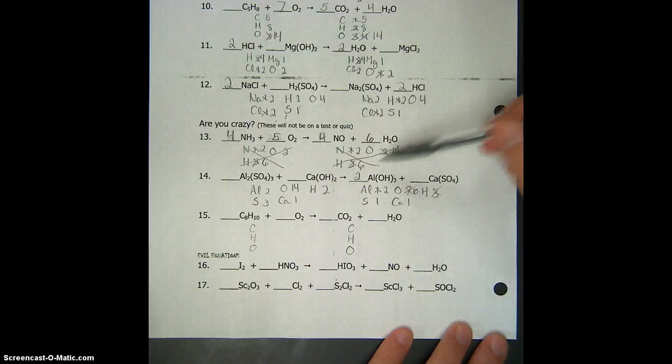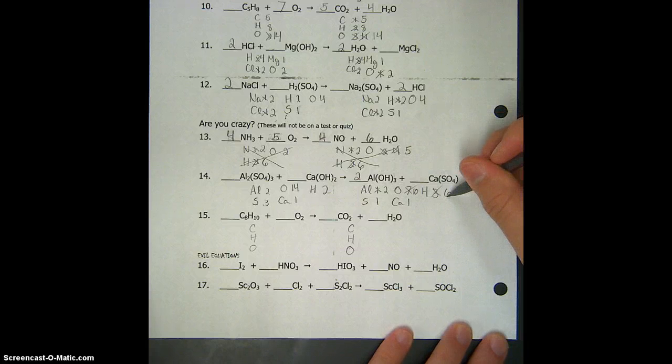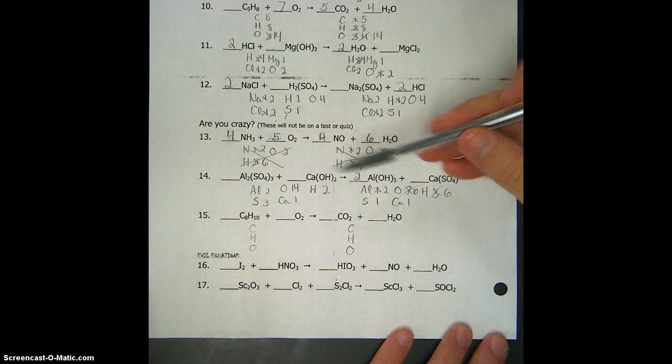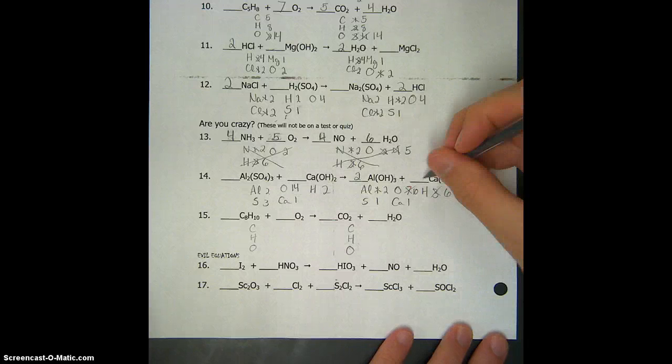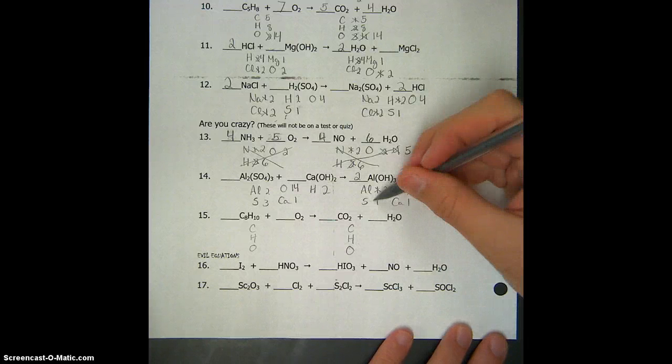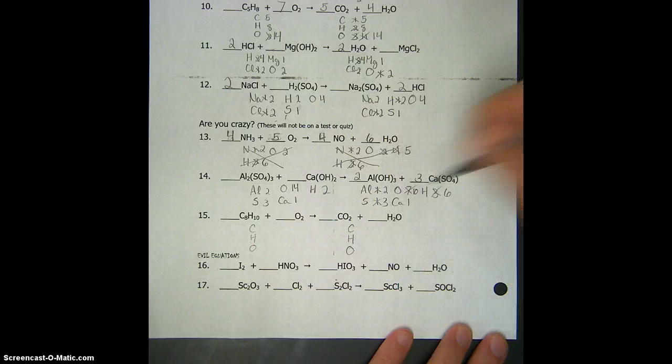It changes my hydrogens. I have 2 groups of 3 for 6 hydrogens. So that didn't really help me with oxygen and hydrogen, but it did take care of my aluminum. Now let's try the sulfurs. I have 3 on the left, on the reactant side. I'm going to put a 3 here on the right. That fixes my sulfur problem. Gives me 3 of those. It does, however, change a few other things.